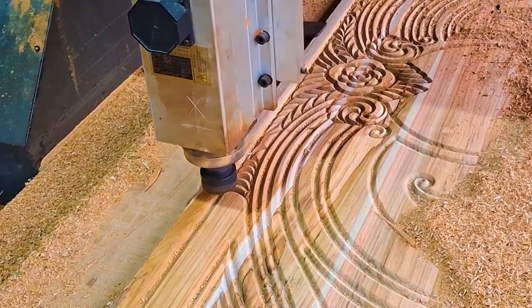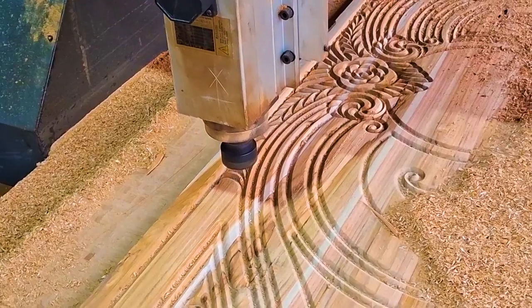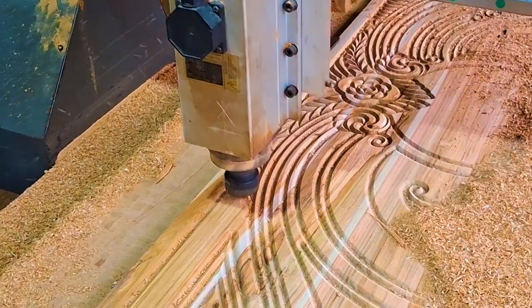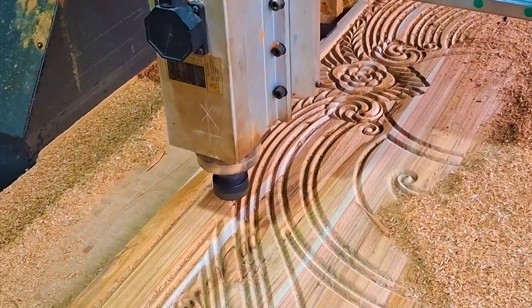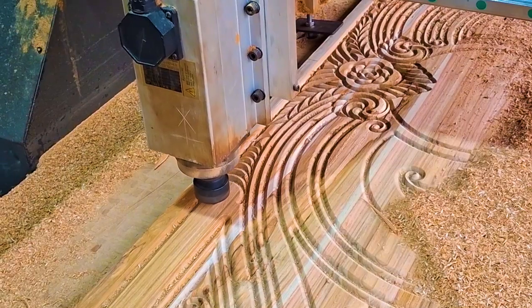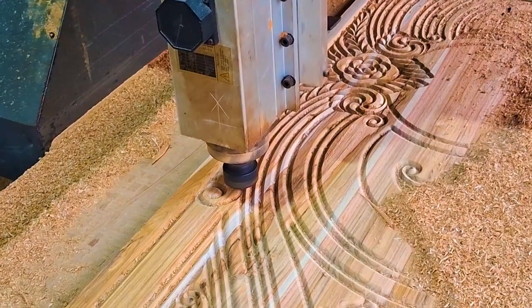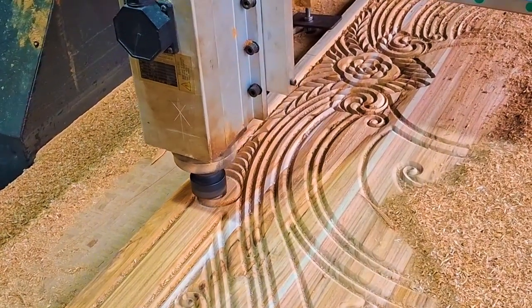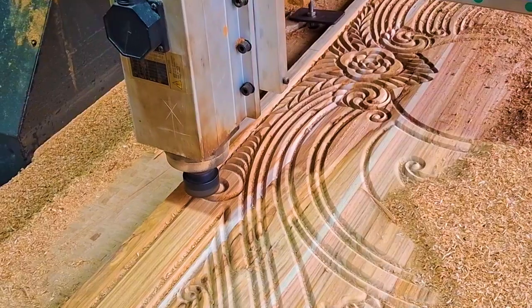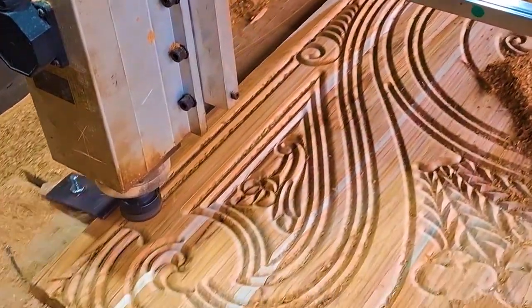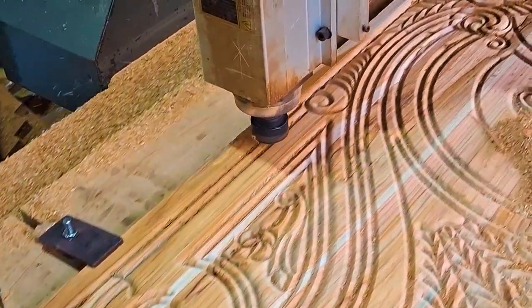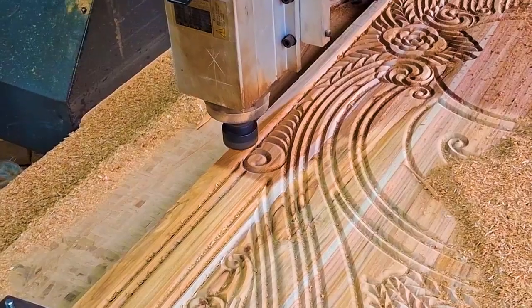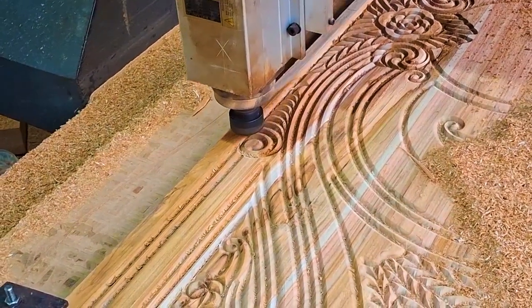Before starting the design, the wood or board needs to be prepared. The board can be MDF, plywood, or solid wood. First, the surface of the wood is smoothed, then it is clamped tightly on the machine bed. Now the design created in the CAD software is being set on the machine. The size, depth, and cutting speed of the design are determined. Once the setup is complete, the machine router or cutter head starts working automatically.